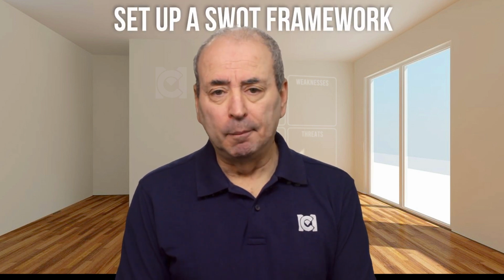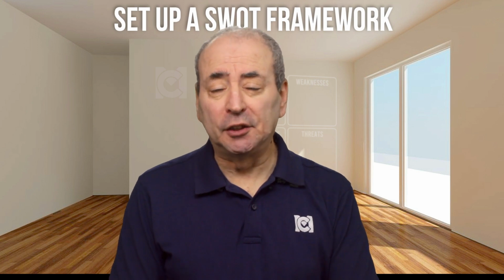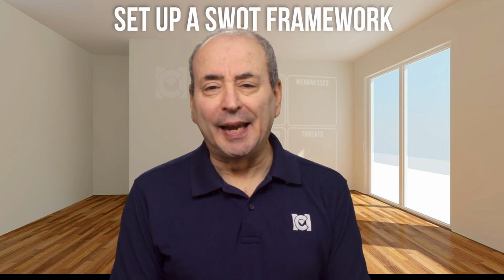Number 4, set up a SWOT framework. Create a 2x2 grid with the following headings in each box. Strengths, the organisation's competitive advantages or assets. Weaknesses, the internal limitations or areas that need improvement.